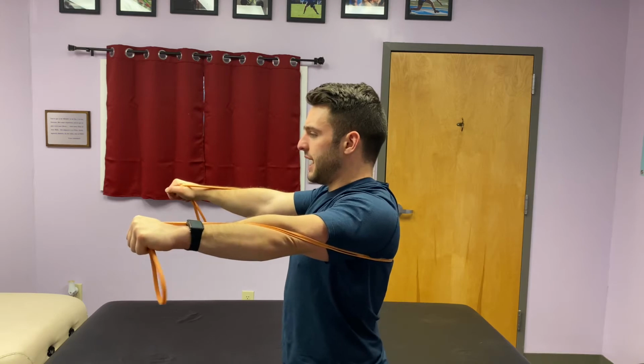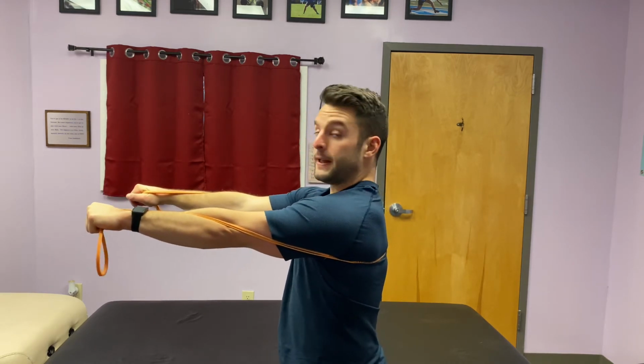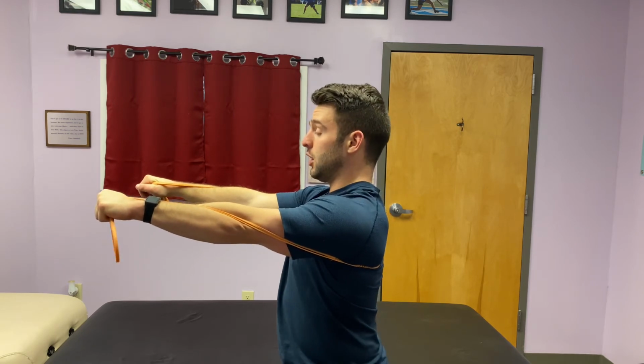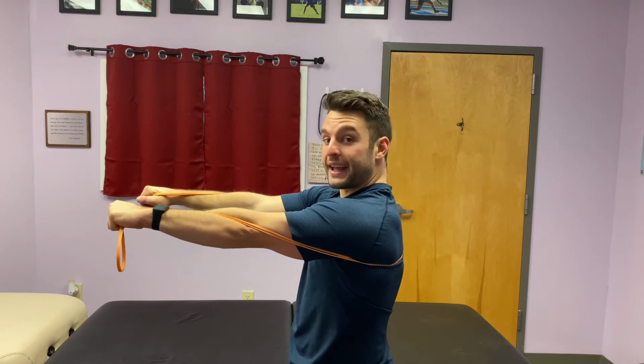So again, one more time, this is scapular protraction. You can see my hands actually moving out in front of me, and this is actually scapula or rib cage retraction, is my rib cage moving back without my hands moving at all.